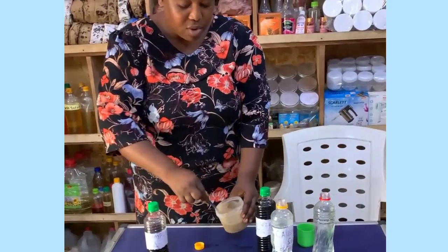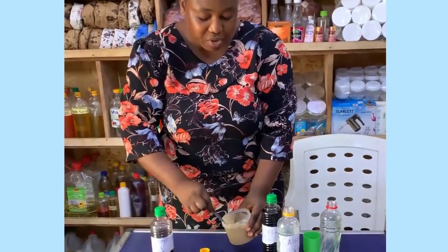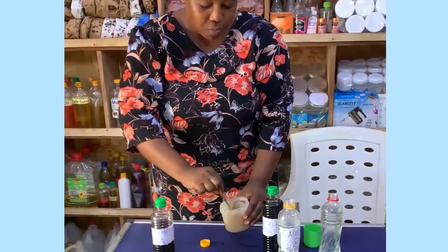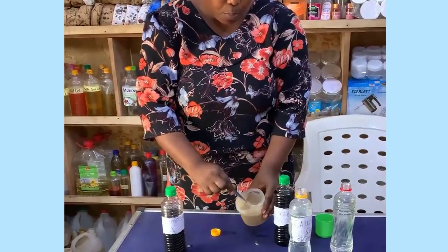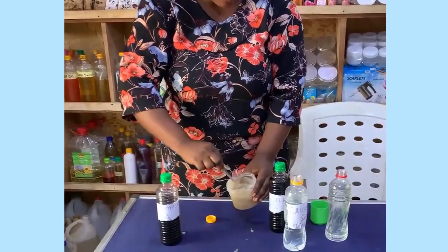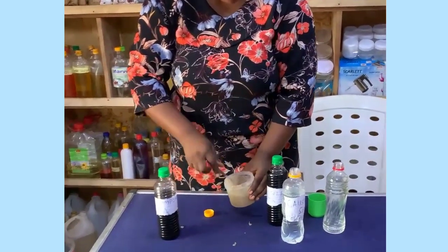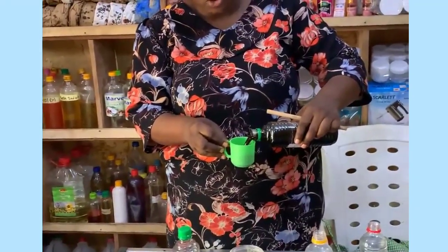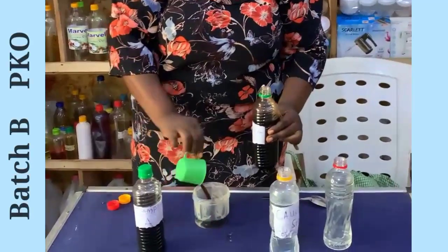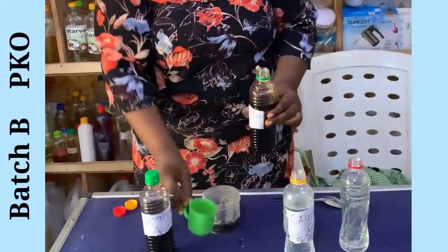The moment you add your soda ash and the other ingredients like I said in the previous video, your soap is good for the mold. So I'm going to pour this into the mold while I experiment with this second PKO, batch B. I'm making the same measurement like I did earlier: the 125 ml, that's 1/8. This cup is 1/8 cup.